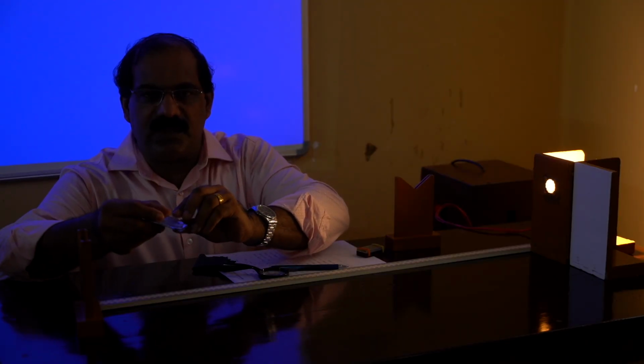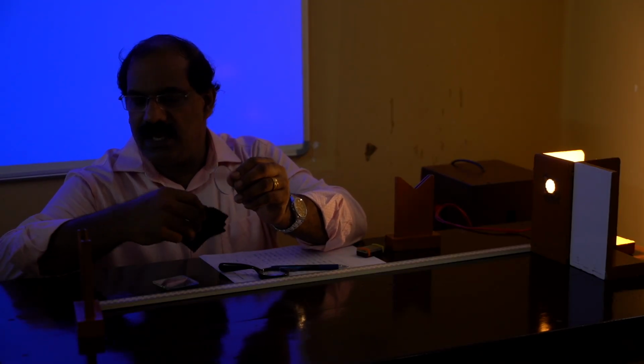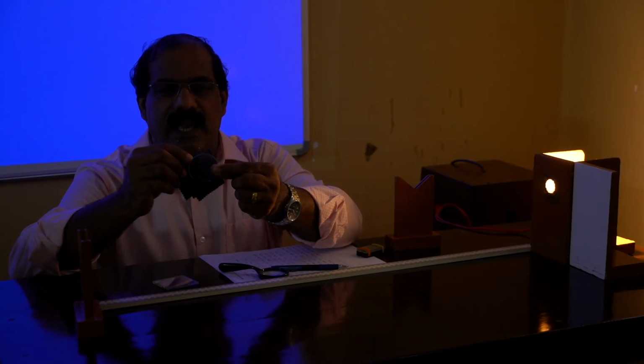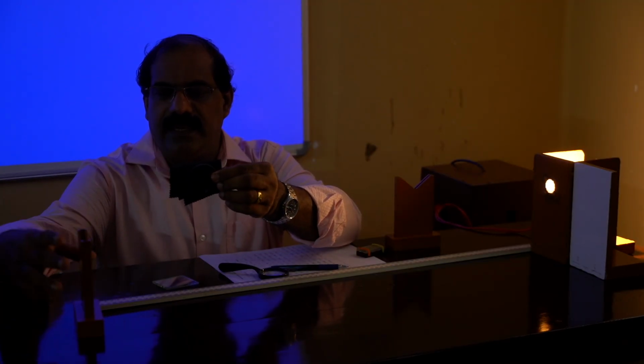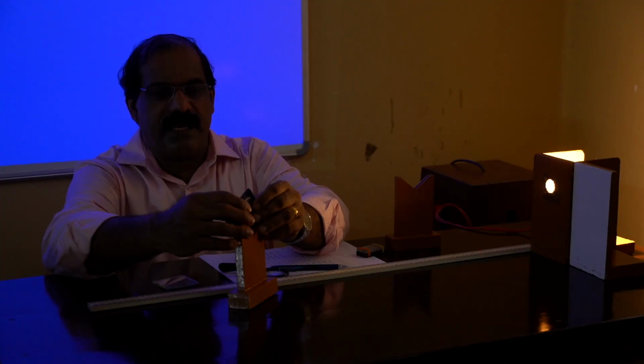Then by Boys' method, to find the radius of curvature of this particular lens, behind the lens a black paper or black cloth is placed, and then it is mounted on the stand.